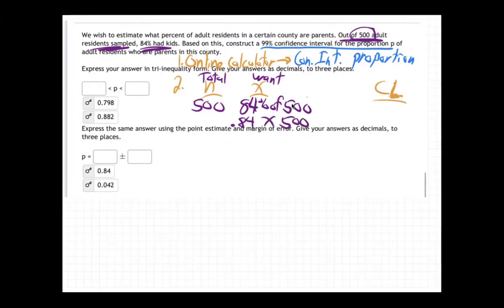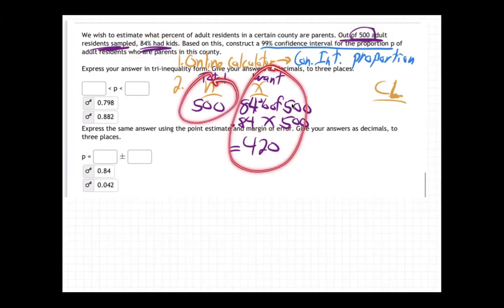What is that? 420. So 420. So that's how many, right? 84% of the 500 people that were surveyed, 0.84 times 500, is 420 people. So that's the number that we want, because that's the number that have kids out of 500.